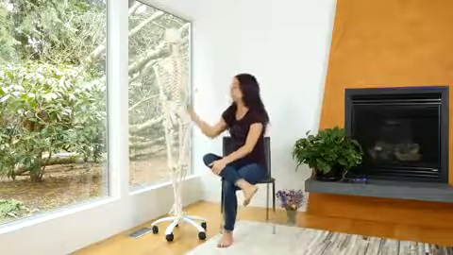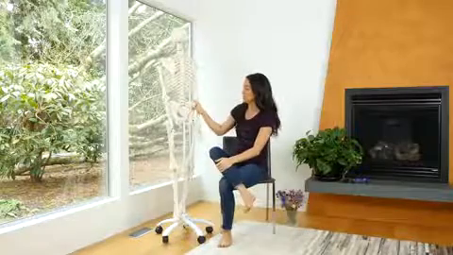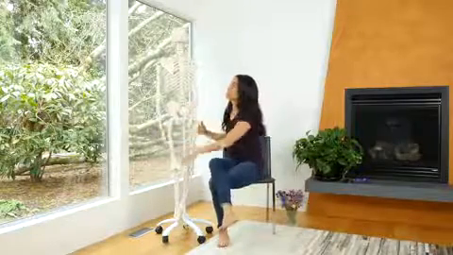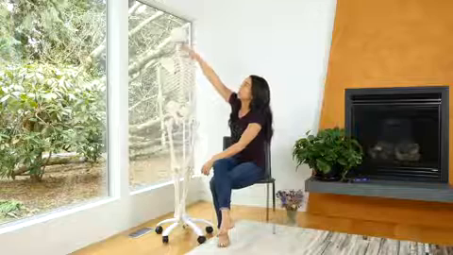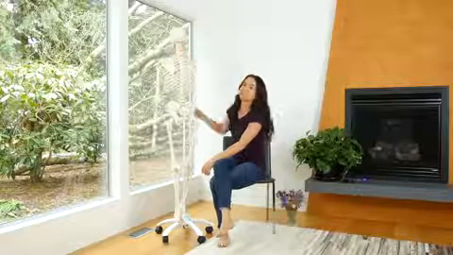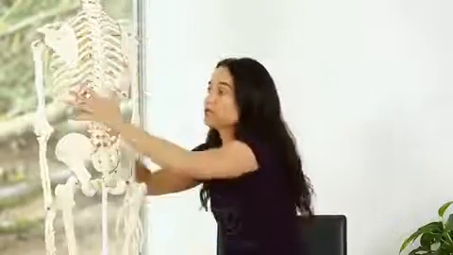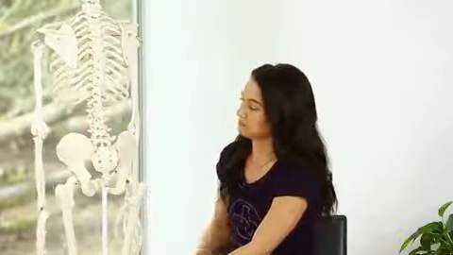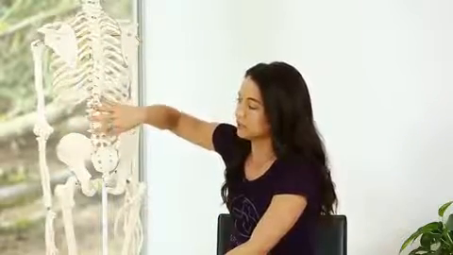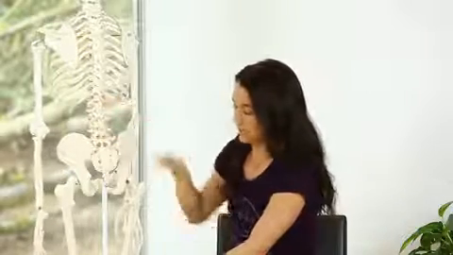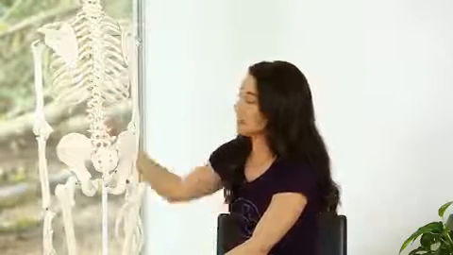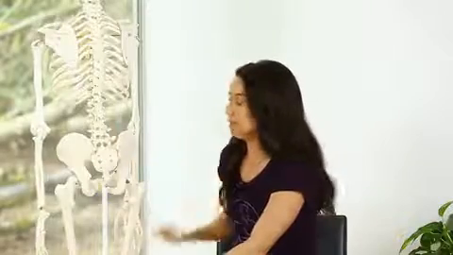to innervate the rest of the body, both the organs as well as the extremities and the muscles. We've got the cervical spine innervating the chest and the arm. The thoracic nerves innervating the torso and the organs, both in the chest and the abdomen. And then the lumbar spine innervating the legs, the bowel, the bladder, and the pelvis.